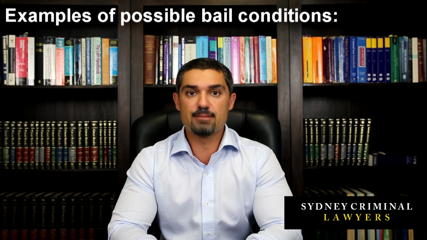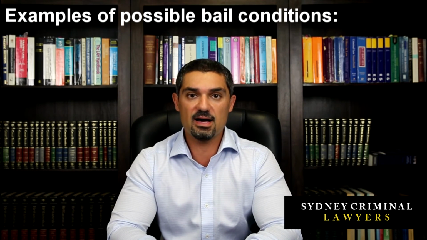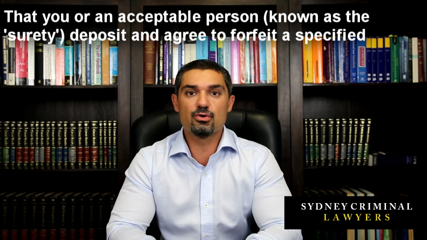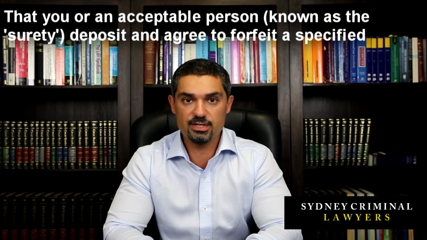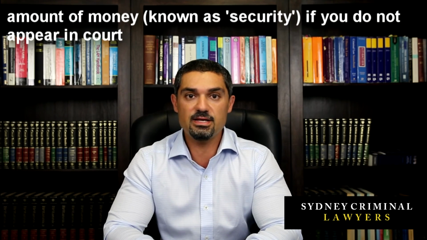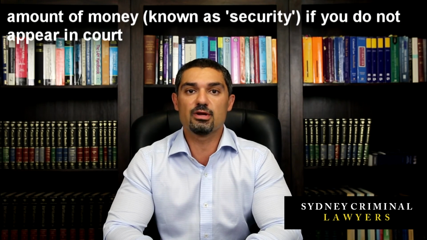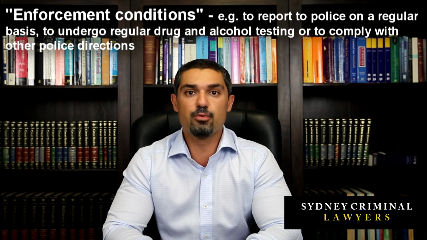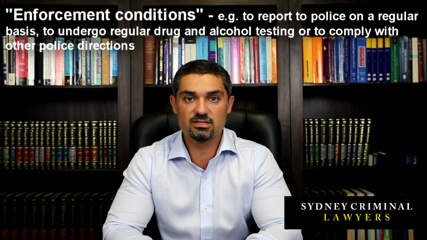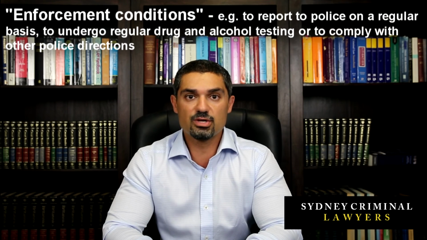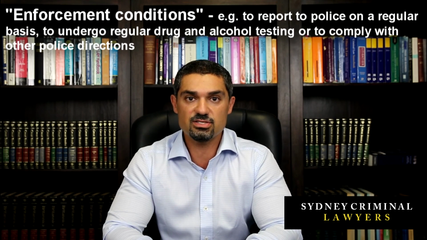Examples of conditions that may be imposed upon bail are that you reside at a particular address, that you or an acceptable person, known as a surety, deposit and agree to forfeit a specific amount of money, known as a security, if you do not appear in court. Enforcement conditions, for example, to report to police on a regular basis, to undergo regular drug and or alcohol testing, or to comply with other police directions.